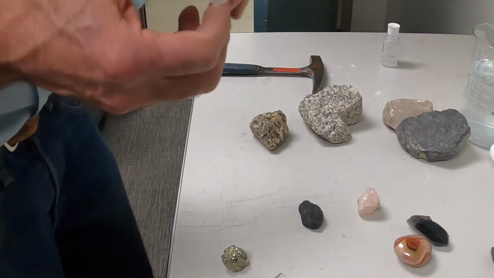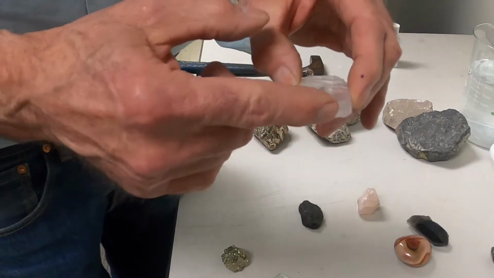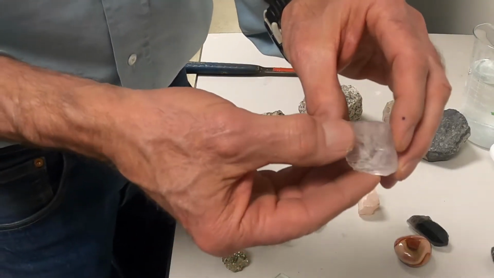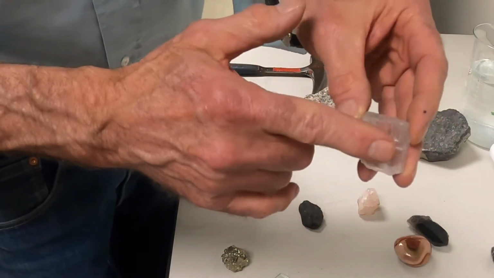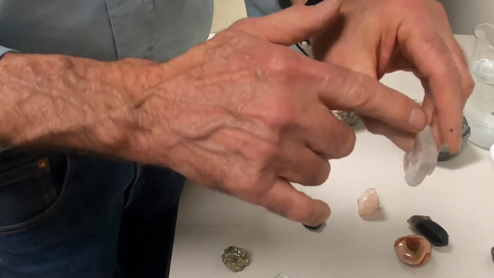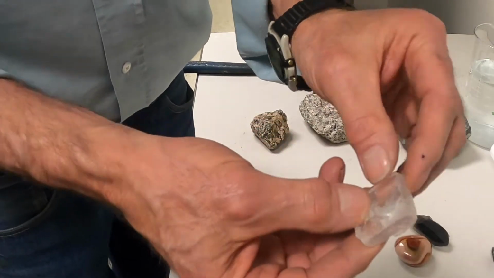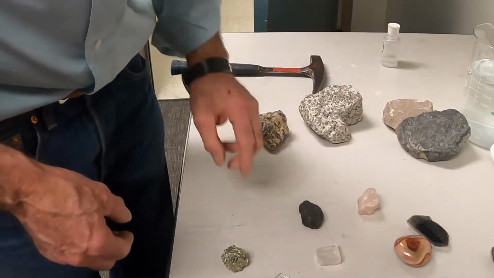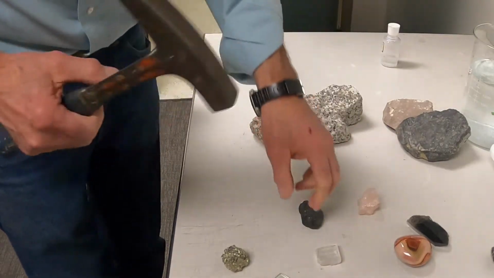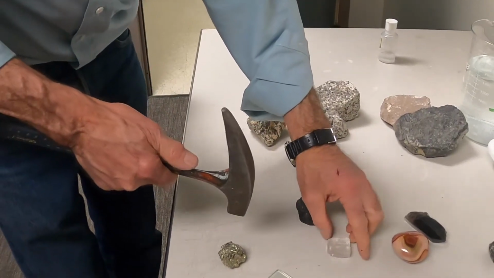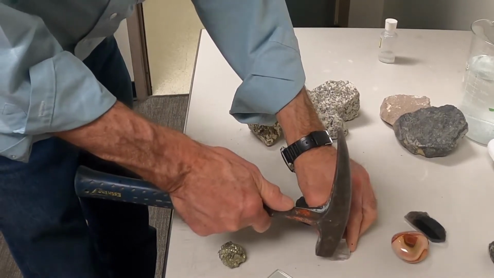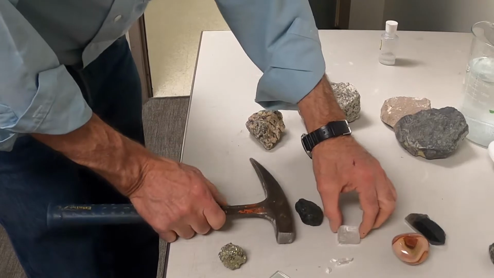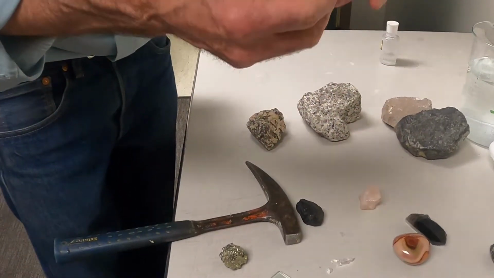So here's a mineral. You can see this has kind of cubic type symmetry, doesn't it? You can see there's one plane and another plane and another plane, and they all come together at angles of 90 degrees. So what I'm going to do is take the hammer and very gently break this mineral.